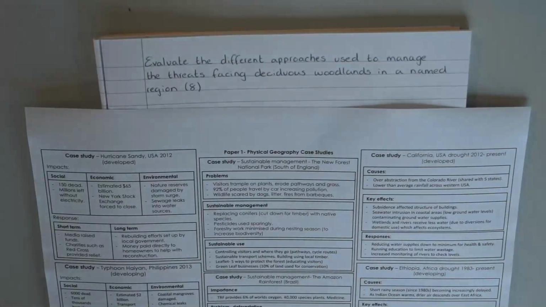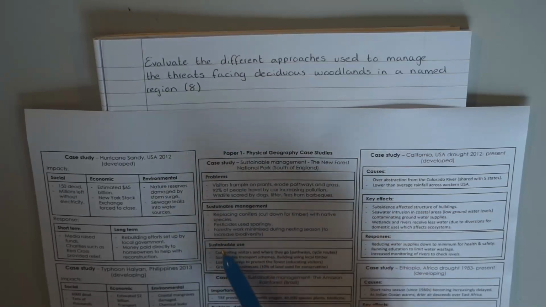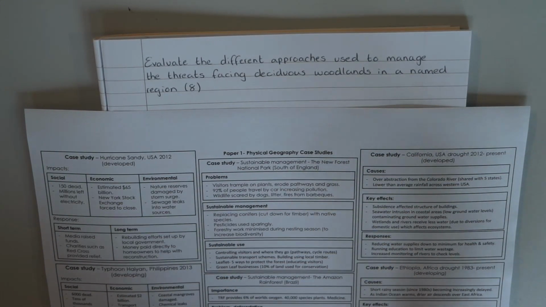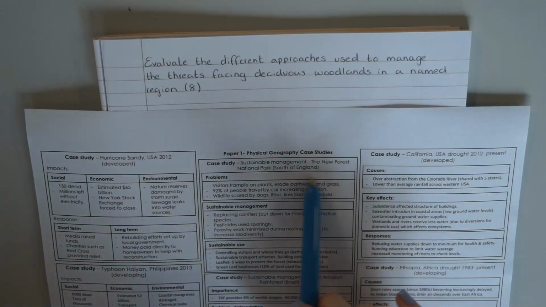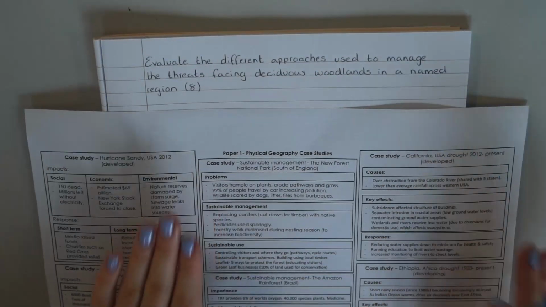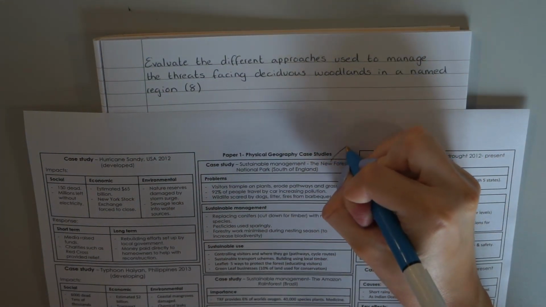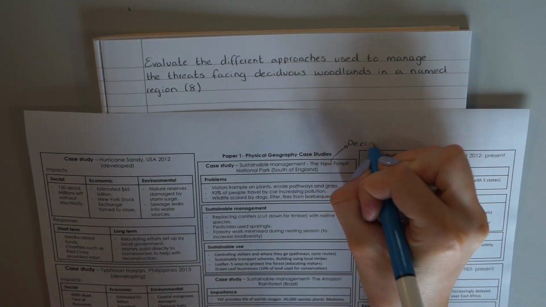So the first revision video I'm going to do is going to be about the sustainable management case study for the New Forest. So the New Forest is a deciduous woodland. The first thing you're going to do is make sure your knowledge organiser is in front of you, and you are going to label the New Forest as a deciduous woodland.